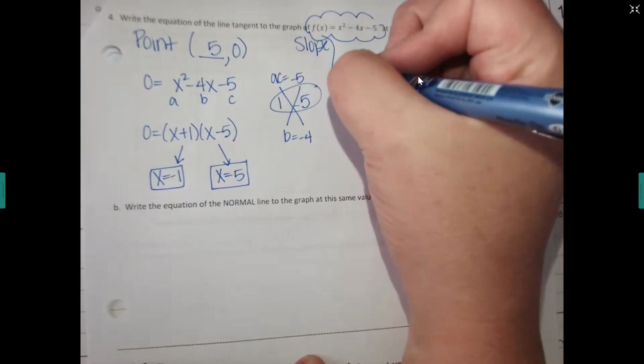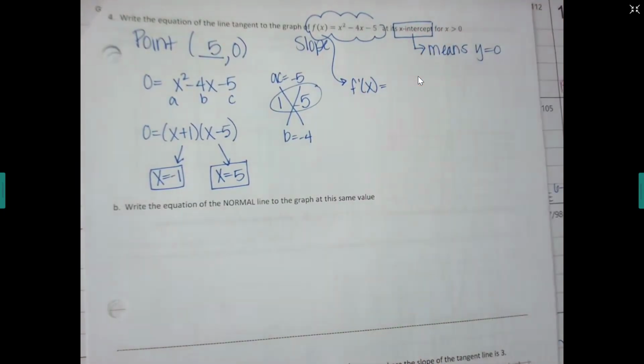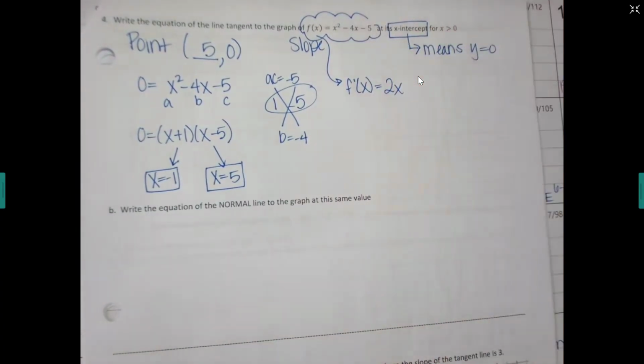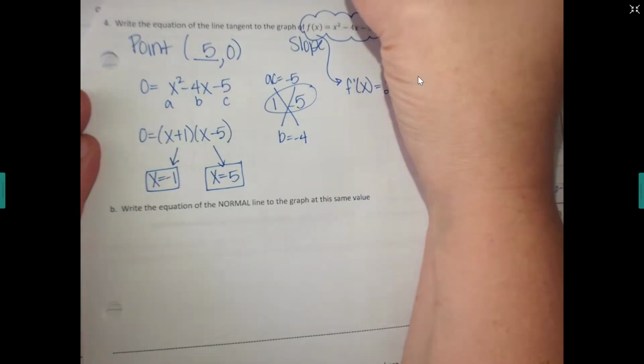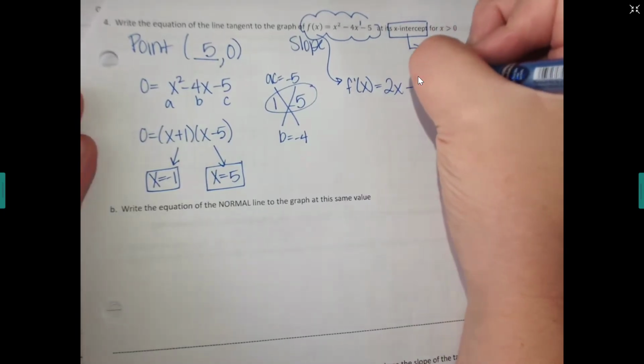So if my f is x squared, my f prime will be, remember, you take the 2 and put it in front, take away 1. So 2 to the front, my x is now just regular. And then for my -4x, what power is on that x, even if it's not there? The 1. So then 1 times the -4 is a -4.